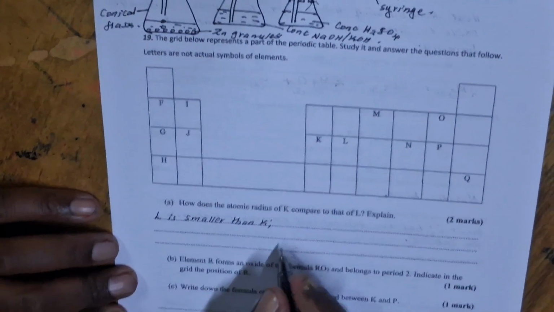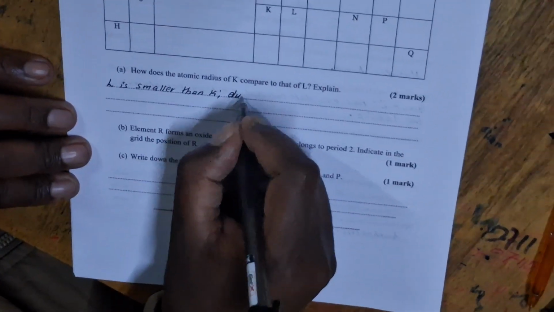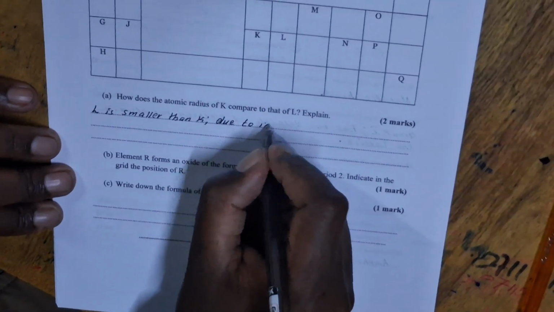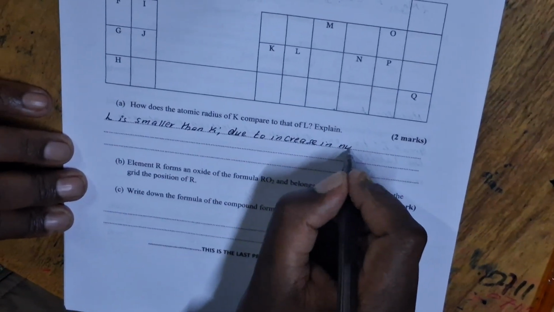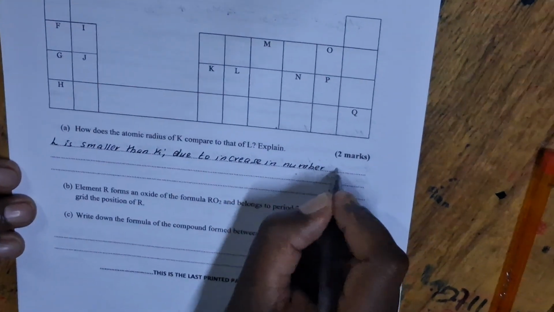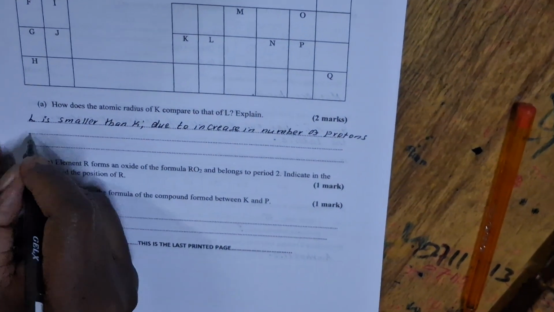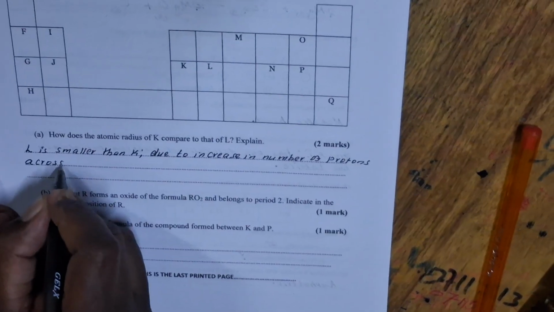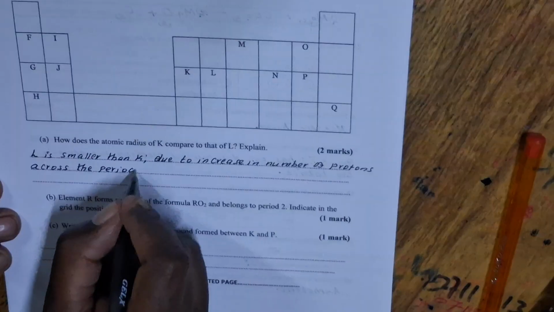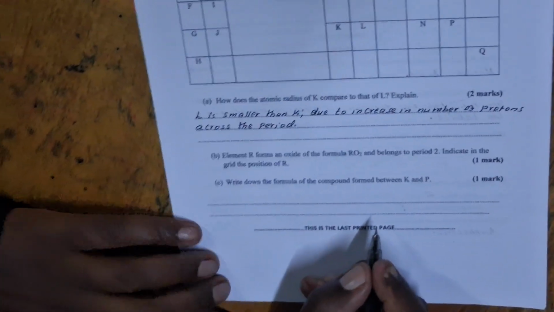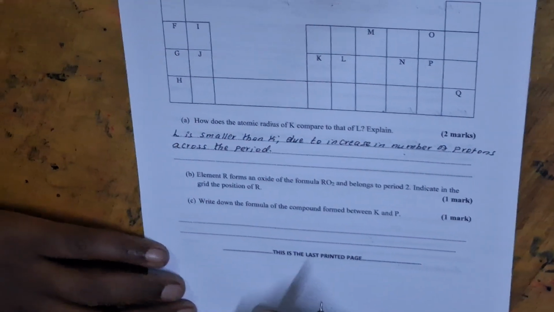It's because of increase in number of protons across the period. Due to increase in number of protons across the period. Some students will say due to increase in nuclear charge across the period, or due to increase in nuclear force of attraction across the period.